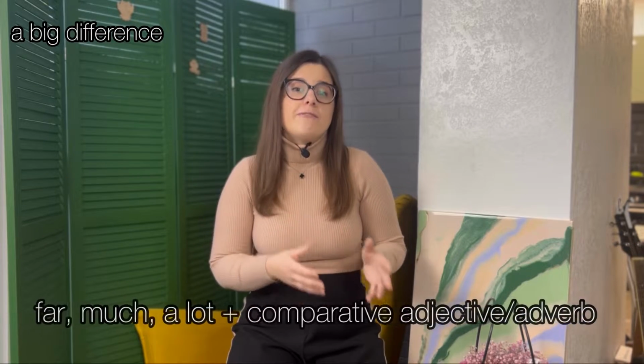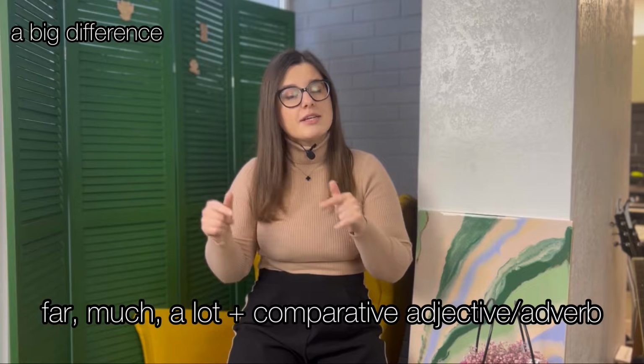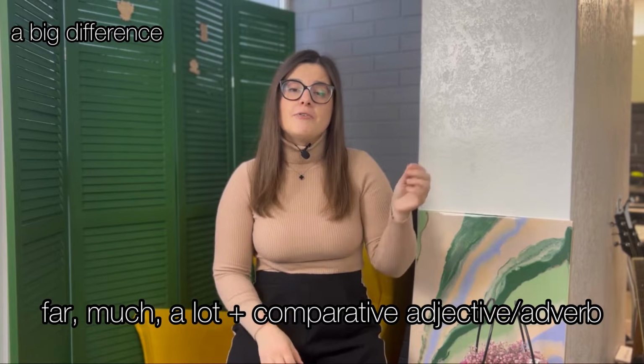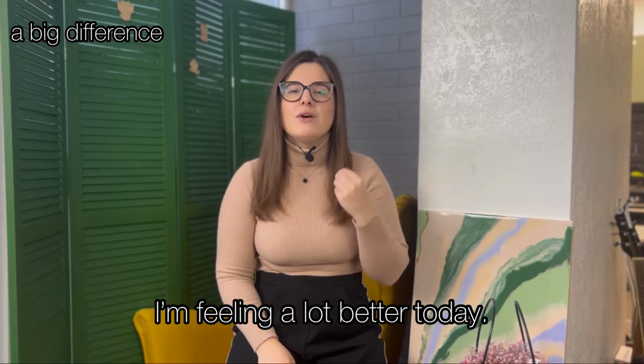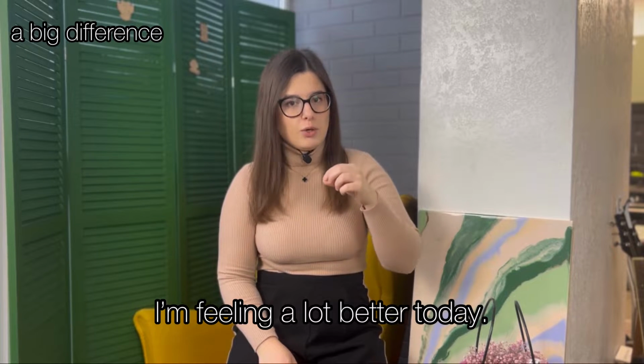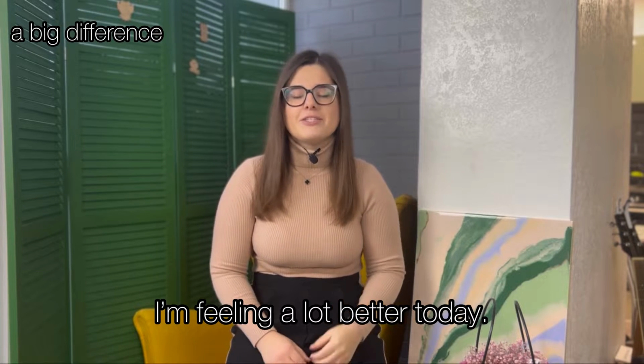Hello! There are a lot of ways to modify comparatives, and this lesson is about these ways. We can divide the description into two groups to describe a big difference and a small one. For describing a big difference, we use words like far, much, or a lot, plus a comparative adjective or adverb. For example, I'm feeling a lot better today. With the word a lot, we modify an adjective and make it stronger.